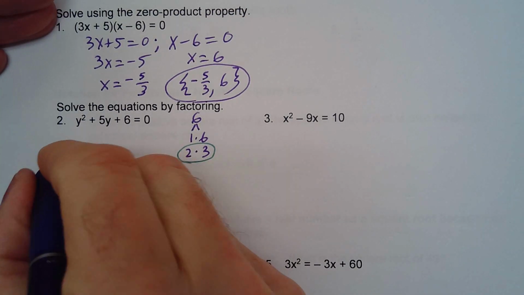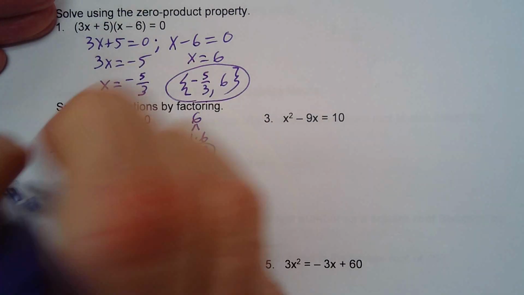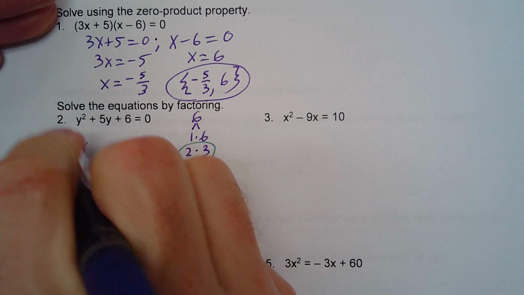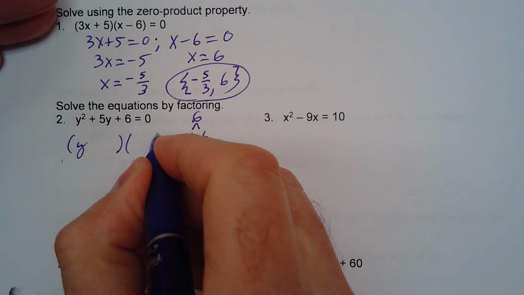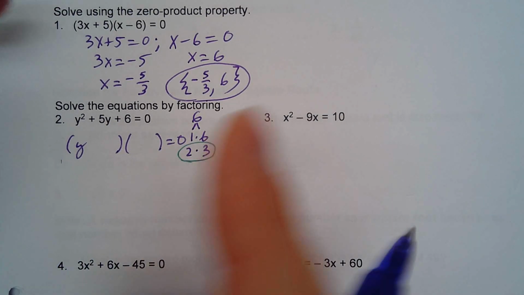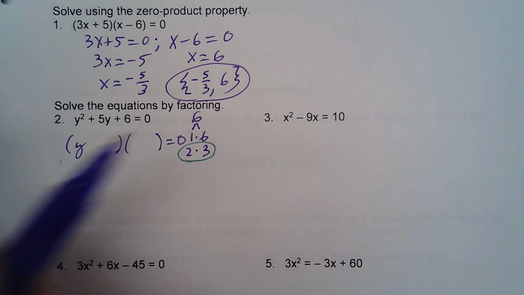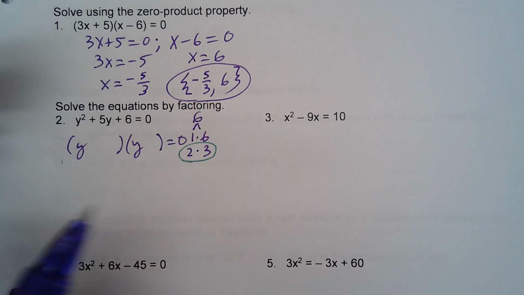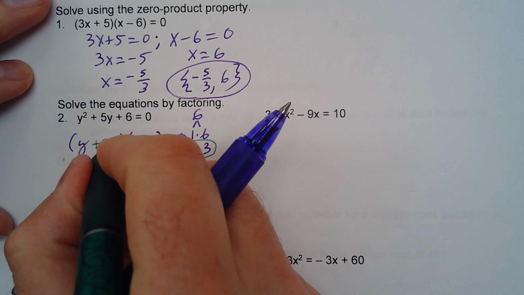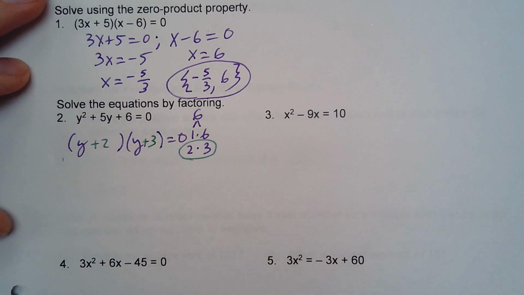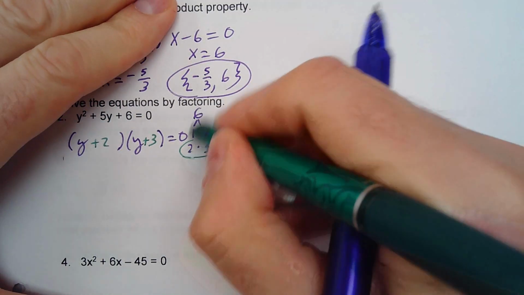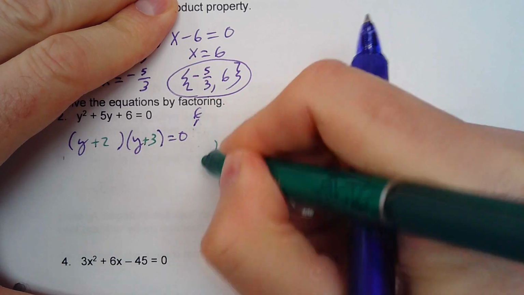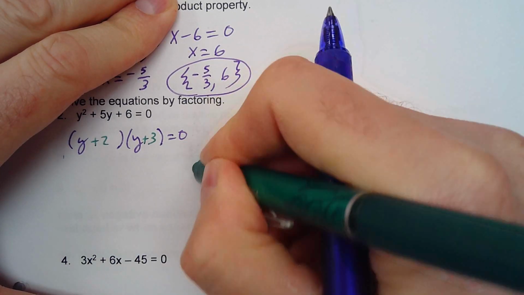So this is going to factor into y plus 2 times y plus 3 equals 0. Let me slide this over some and give myself enough room.